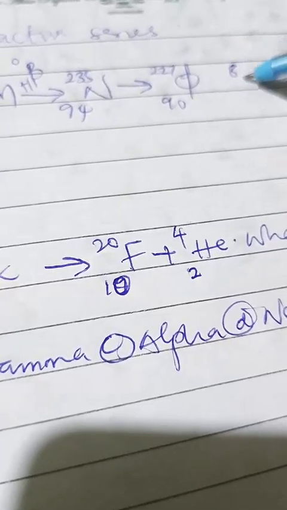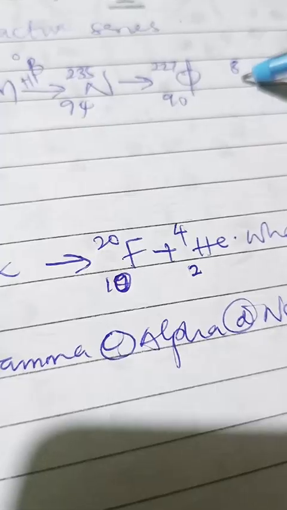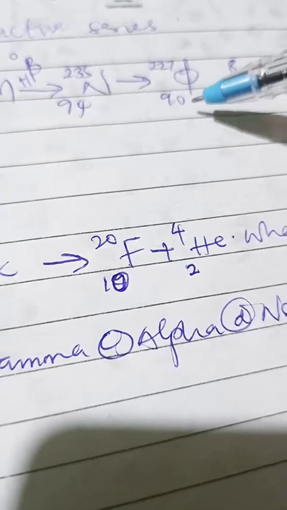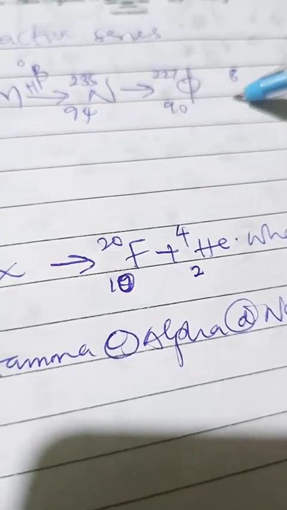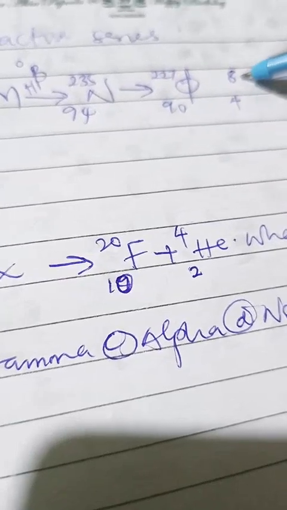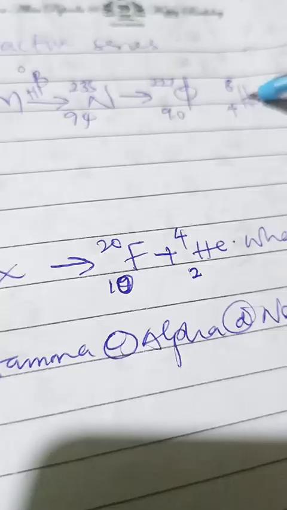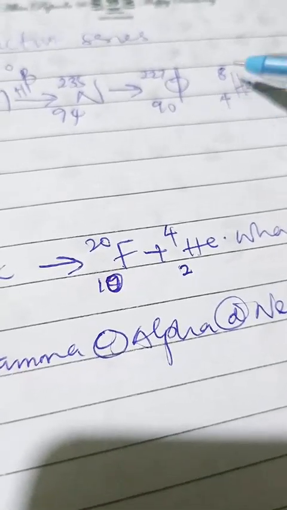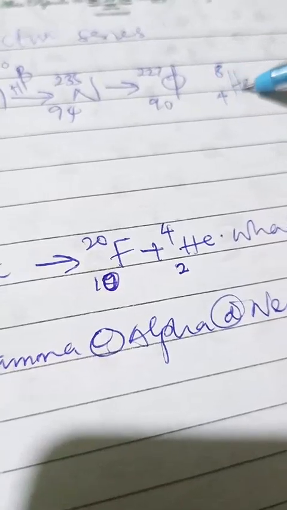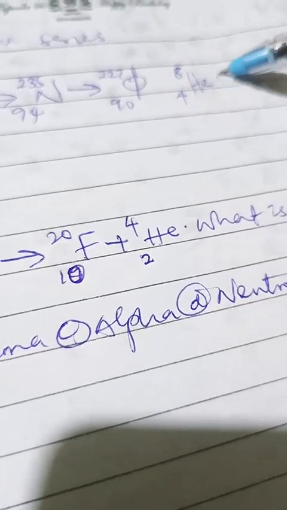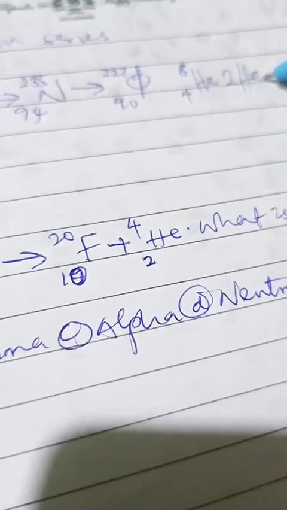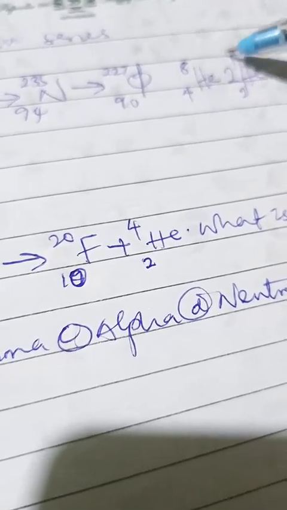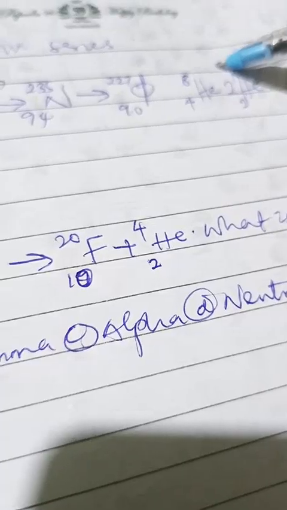That is 8. And that's already suggesting to me that that's helium particle. 90 from 94 is 4. So this is automatically 2 pieces of helium particle, because helium particle is supposed to be 2 4. So that means this is 2 pieces of helium particle. Helium is 2 4, but I have 2 pieces of it.